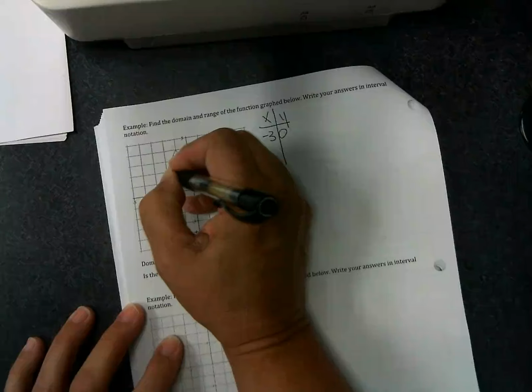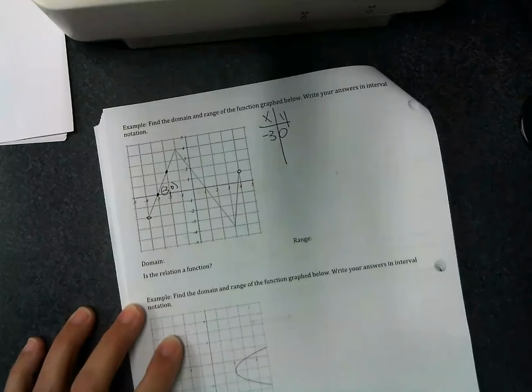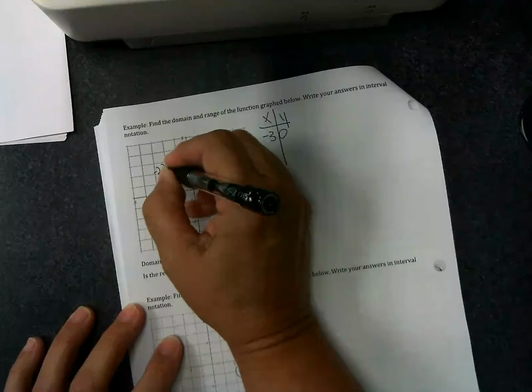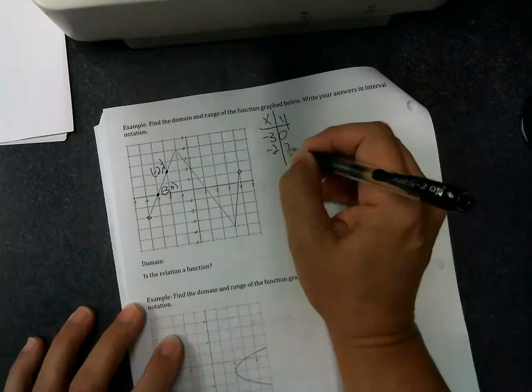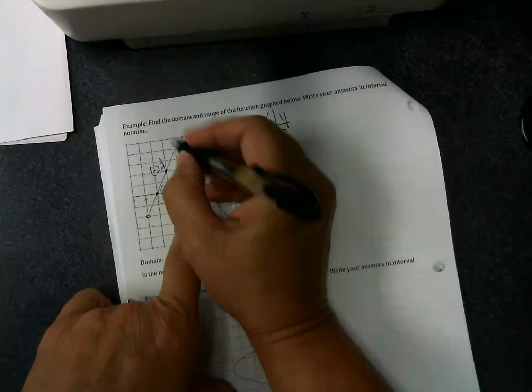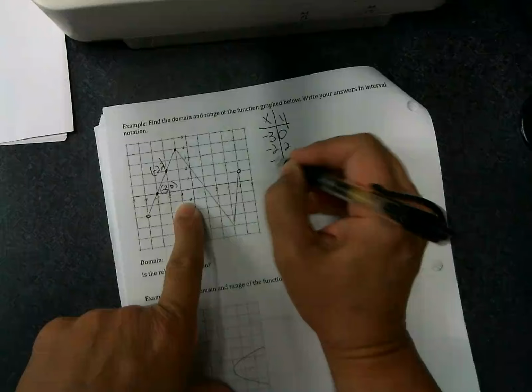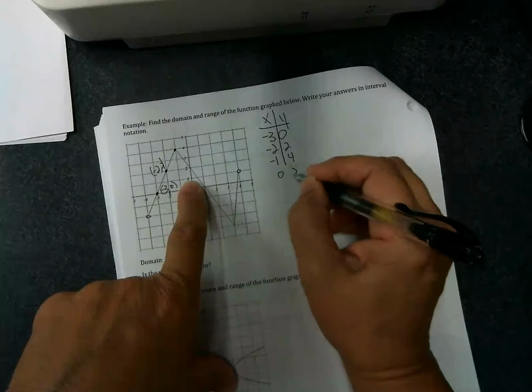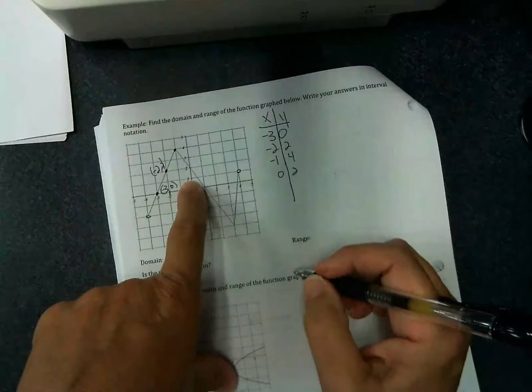This point right here, what's that point? -2, 2. So it's -2, 2. Okay? Now what's this point here, up here? It's -1, 4. Okay? 0, 2, right? You see the ordered pairs?